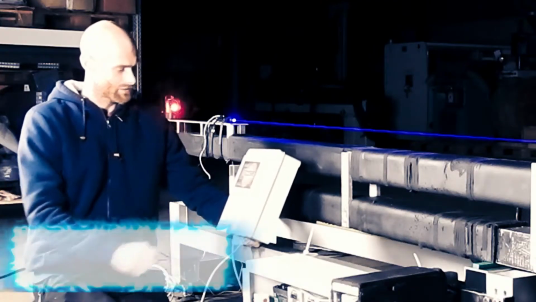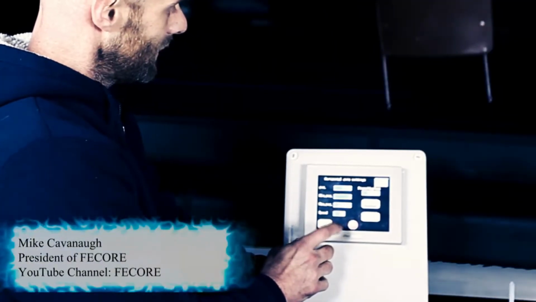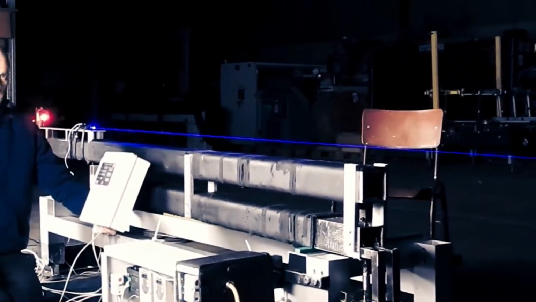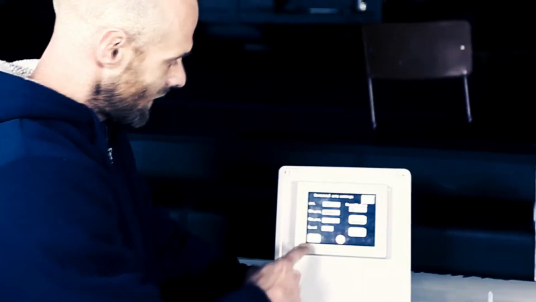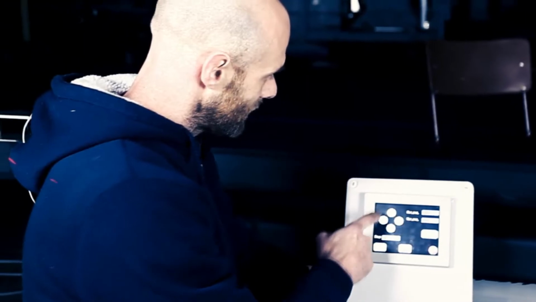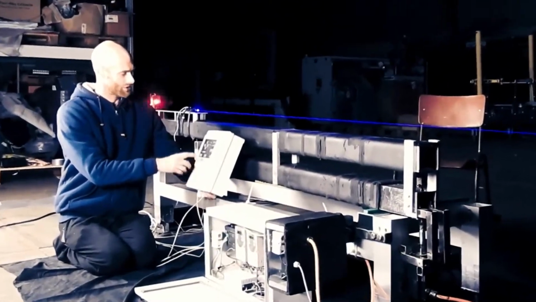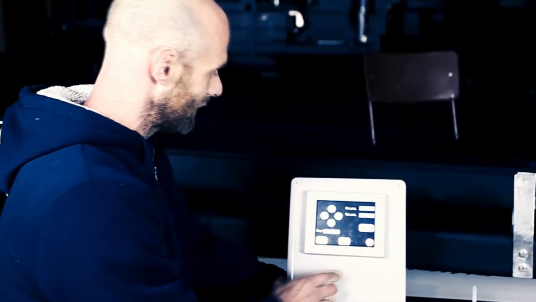This is the actual interface of the device. It's got the settings section here where you actually put in the numbers when you're calibrating your device. And it's got a control section here where you actually control the motors themselves with up, down, left and right.